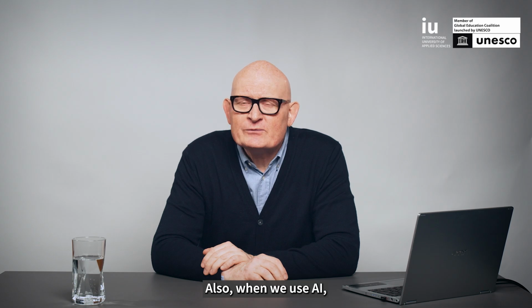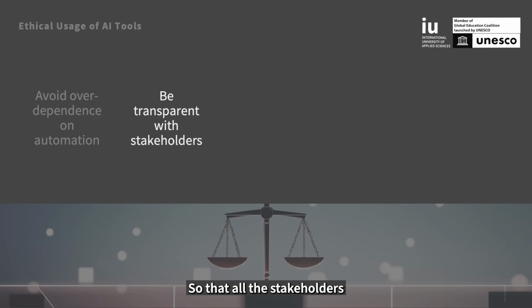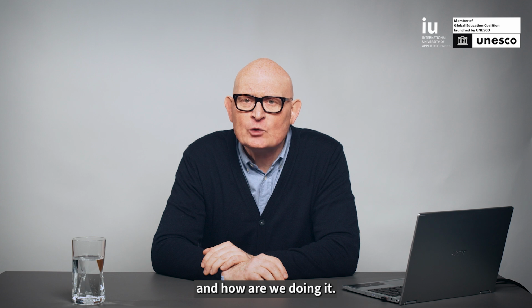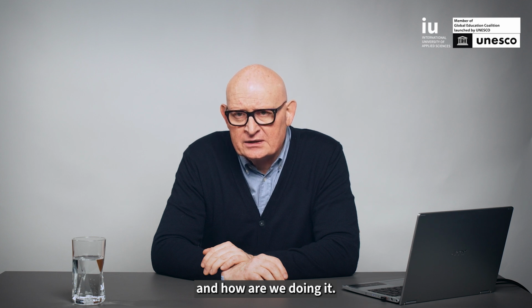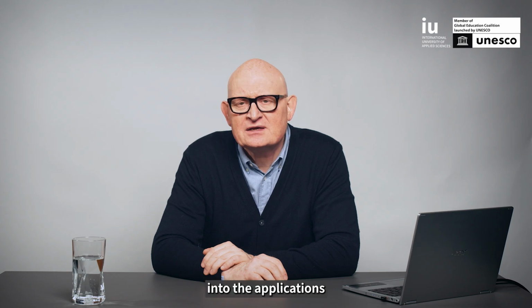Also, when we use AI, we should be able to use it transparently, so that all the stakeholders know what we're doing with it, why we're doing it, and how we're doing it. And this is very helpful to build trust in the applications.